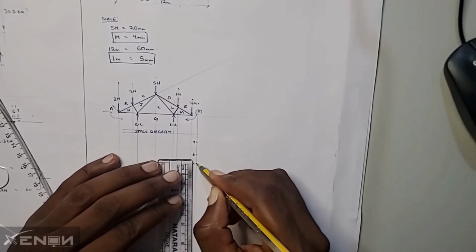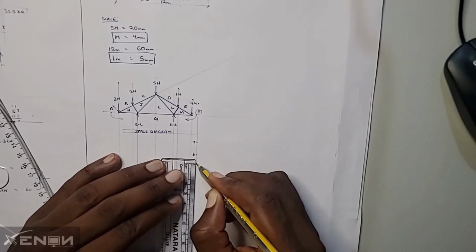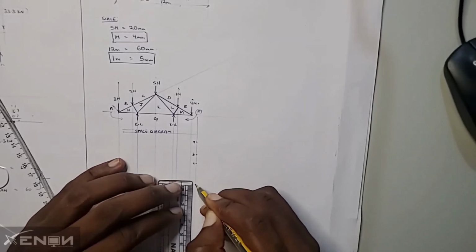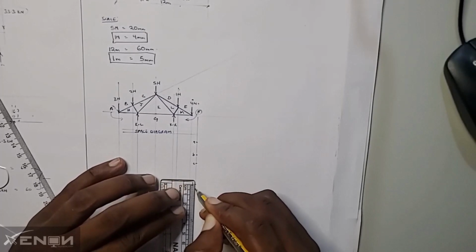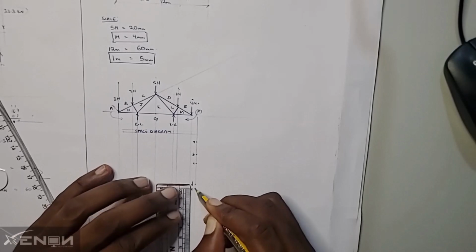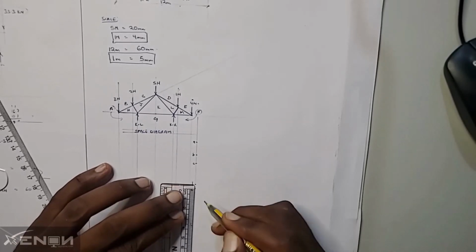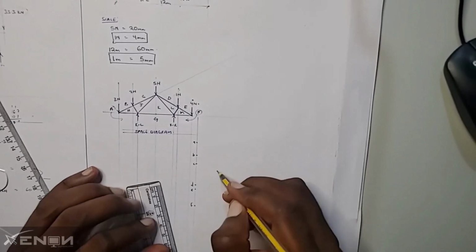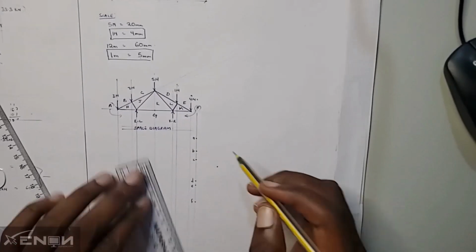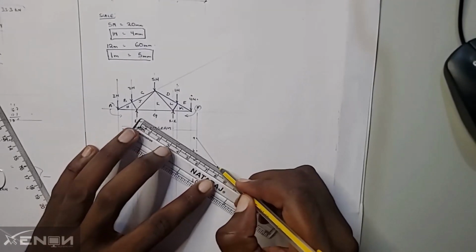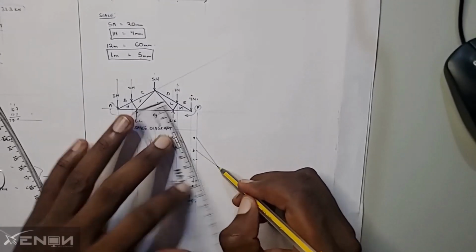C. Then 5 is 20. D. Then DE is 1, and that would be 4. So E, and finally F. So F is 4. 4 times 4, that is 16. Right here. So choose a point somewhere here. Then join all these to that point, which we usually call the knot.